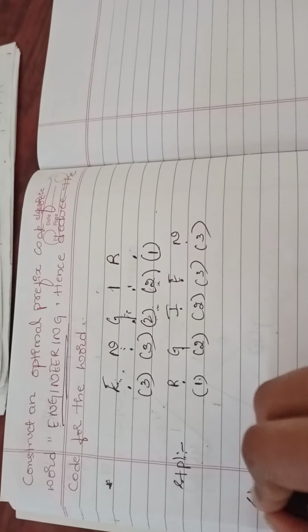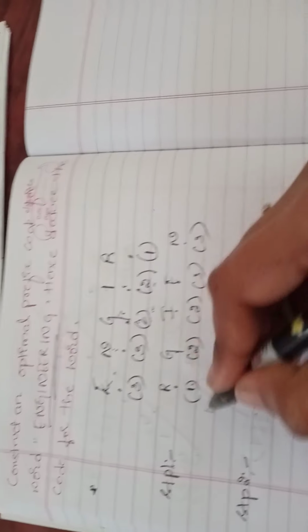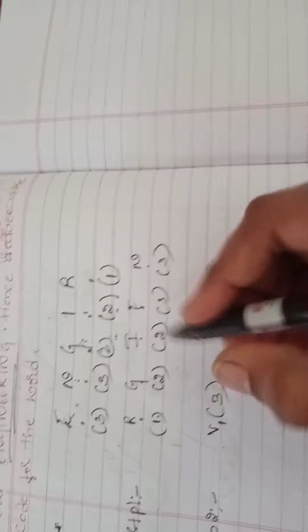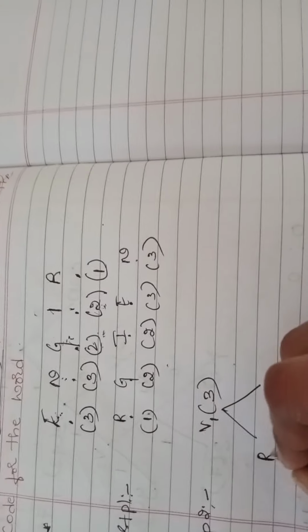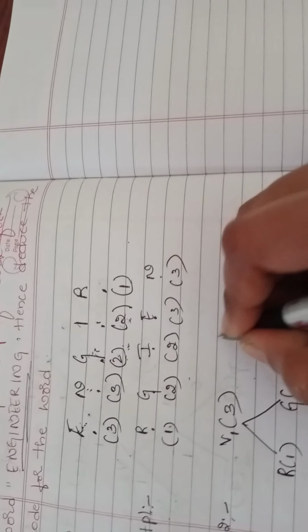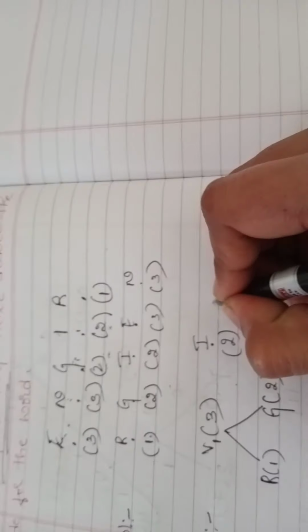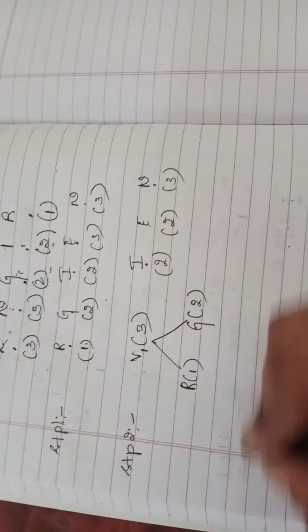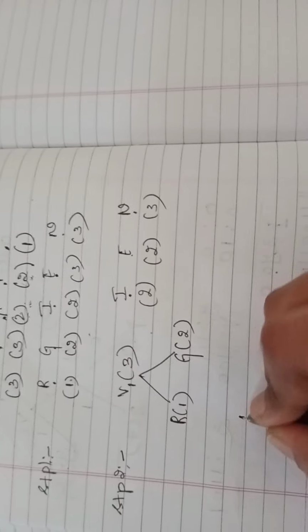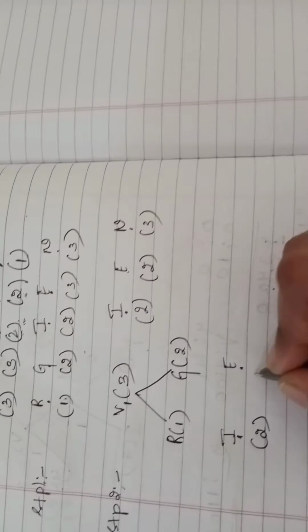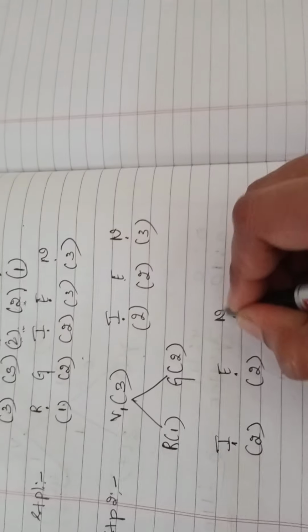Okay, so your step 2 is to combine the first two minimal weights, which will give vertex V1 of weight 3, that is 1 plus 2. So you will give R of 1 and G of 2 on the sides, and you will write the rest as it is. Okay, so your next step is arranging them. In order to arrange, I comes first, next comes E, and next comes N.